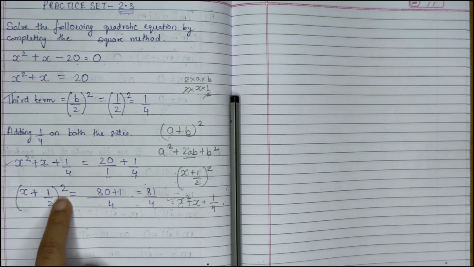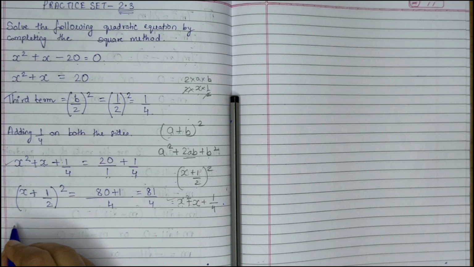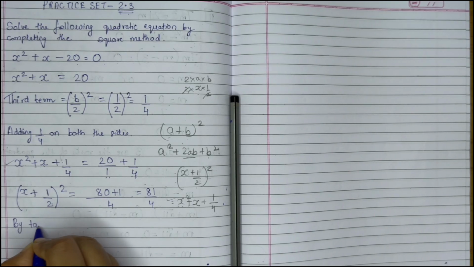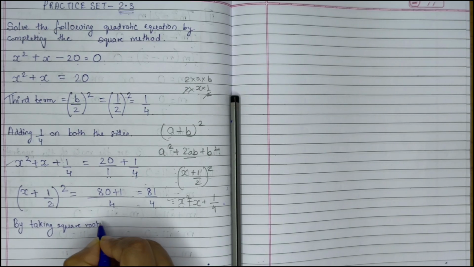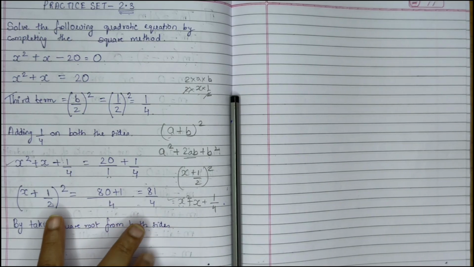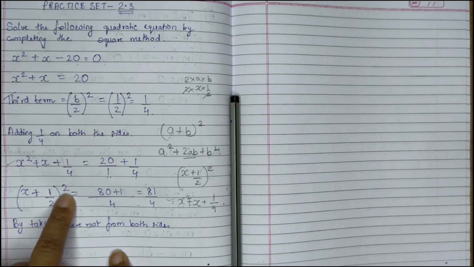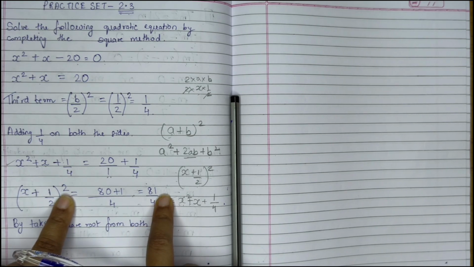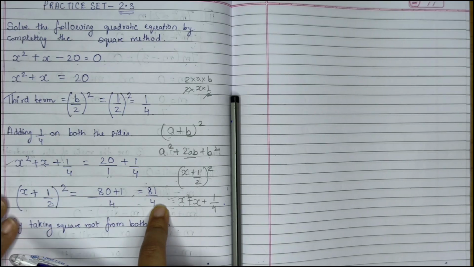Now see, there is a square number over here and we can remove the square root of 81 upon 4. Understood? So by taking square root from both the sides, this square will go over here, and when you take square root of this, square root of 81 is 9, 9 9s are 81. So 9 and 2. Understood?